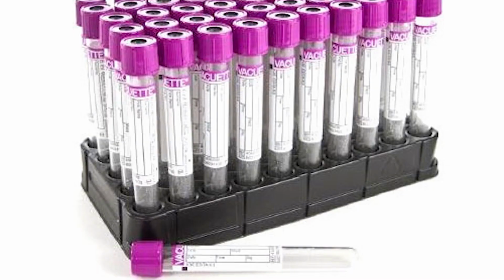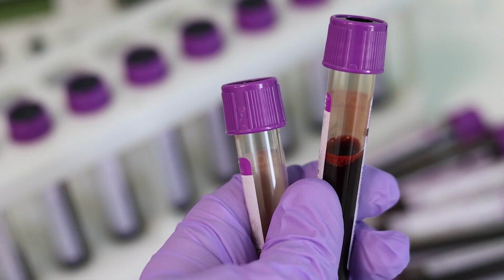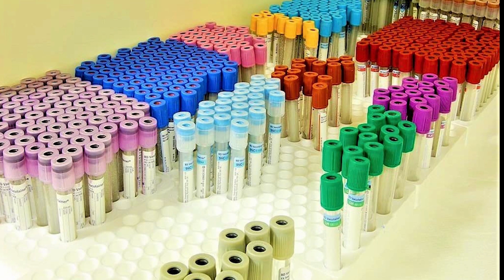Next is the lavender top tube containing potassium EDTA, commonly used for hematology tests and HbA1c in the chemistry lab. The next tube is the pink top tube, which contains EDTA, used for blood grouping and cross matching in the blood bank.